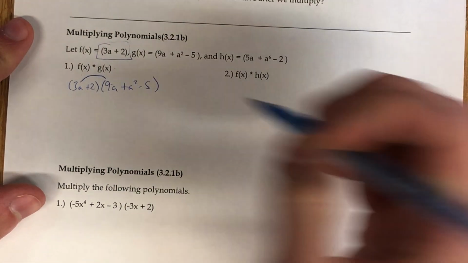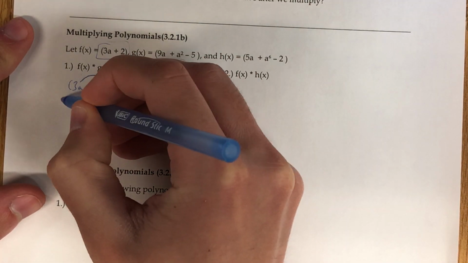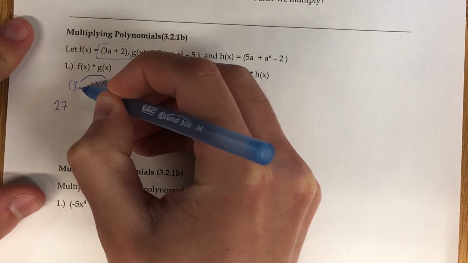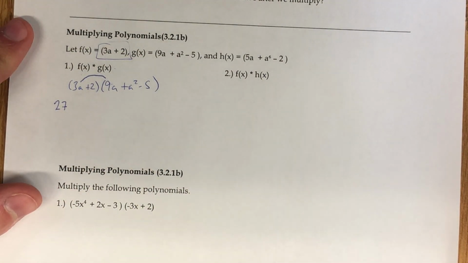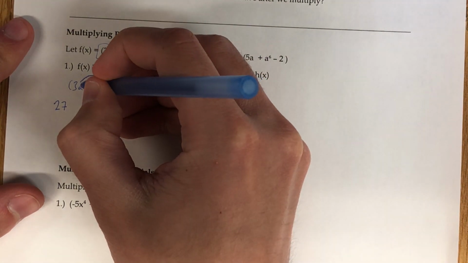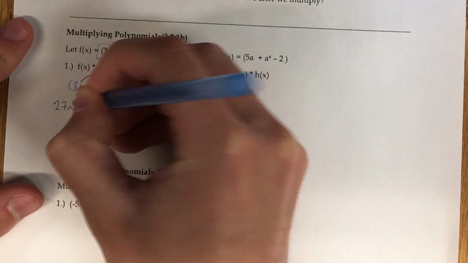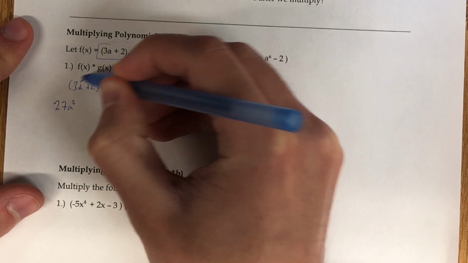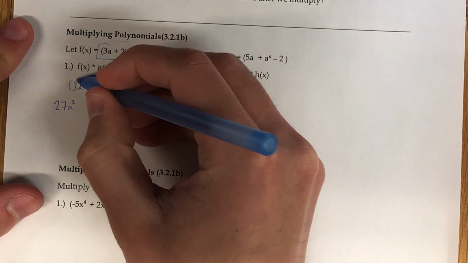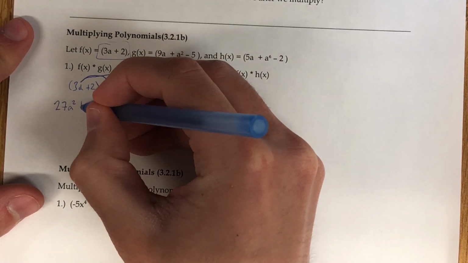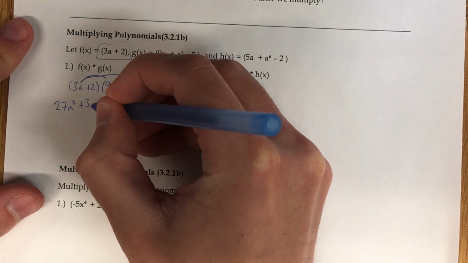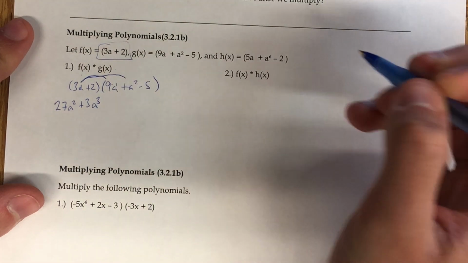So we'll start with 3a times 9a. 3 times 9 is 27. A times a. Remember, when you're multiplying variables, you add the exponents. So we have a to the first times a to the first, or 1 plus 1 is 2, so I get a squared. Move on to the next. 3a times a squared. 3 times 1 is 3. A times a squared is a to the third.